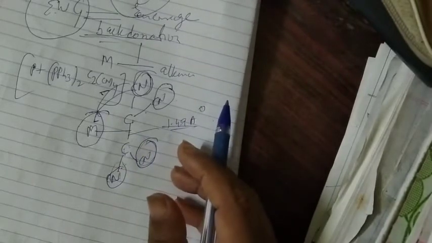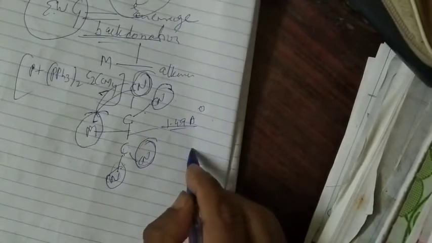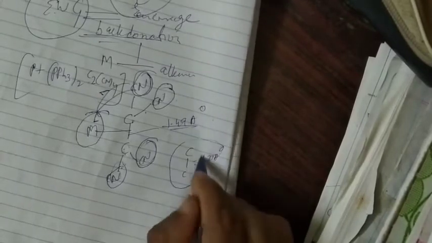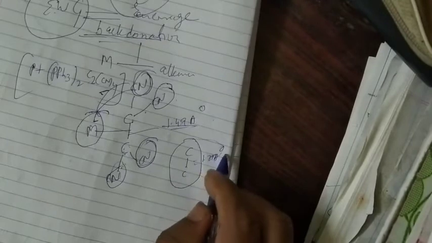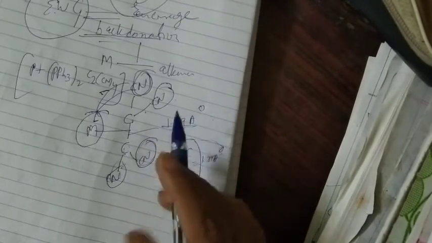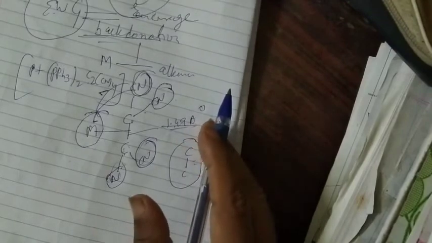The normal carbon-carbon distance in ethylene is 1.33 angstrom, but it increases to about 1.47 when it binds to the stronger electron-withdrawing groups.